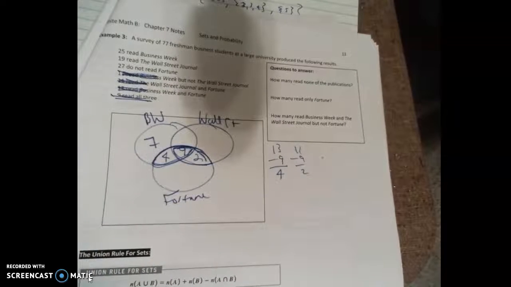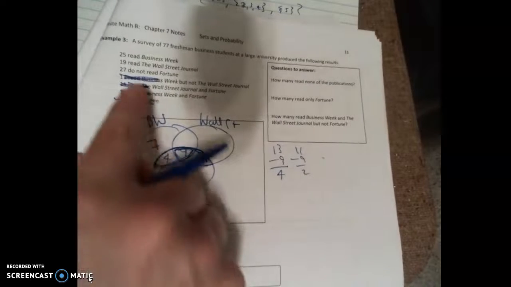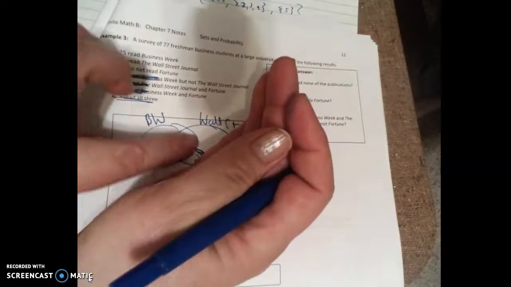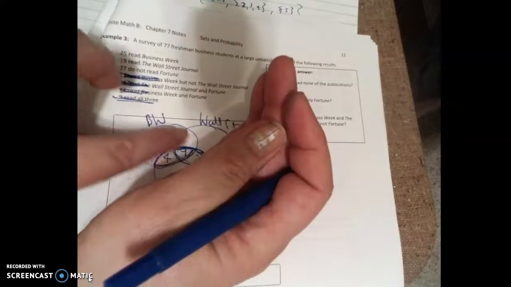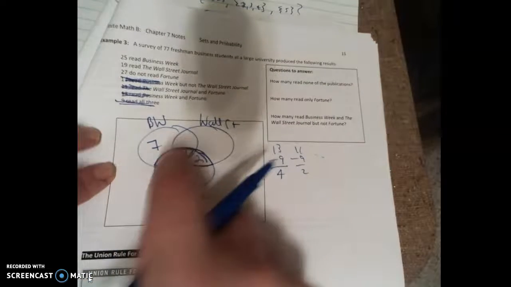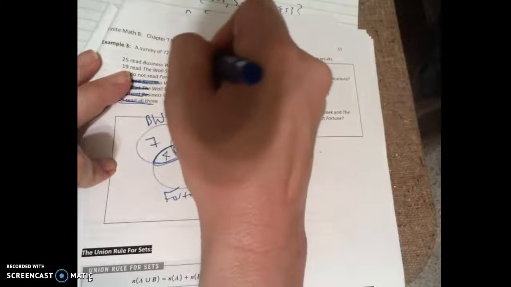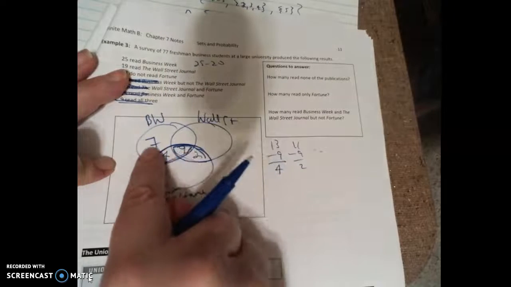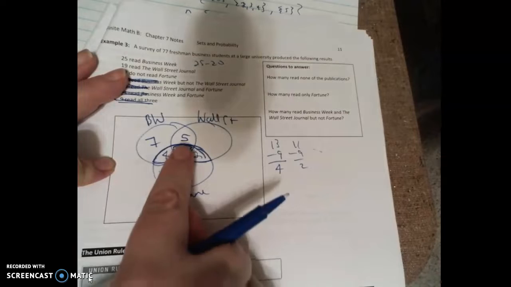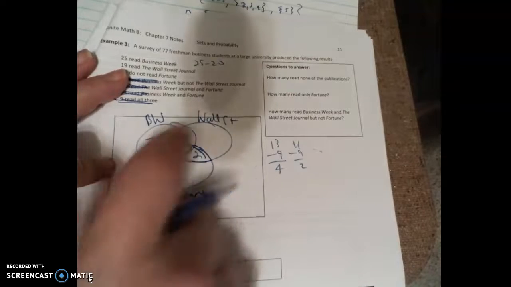Okay. Let's see, what else do I need? Business Week. Let's go to the top. 25 read Business Week. Do you see how I know 3 of my 4 pieces? So 7, 4, and 9, all of this whole circle is 25. So what do I have? I have 11 and 9, so that's 20. So 25 minus the 20 I've already counted is what? 5 people out here. Okay, so then that circle all has to add up to 25.